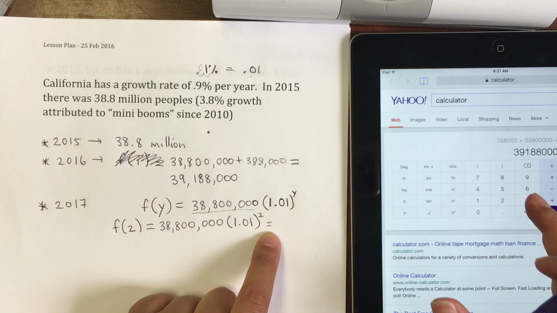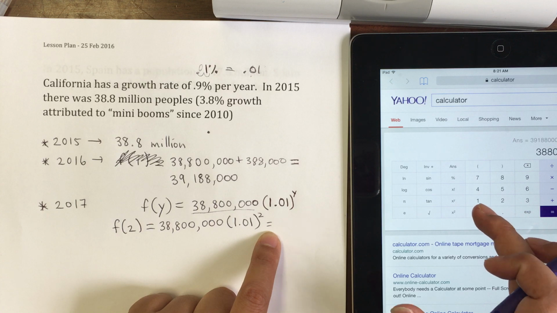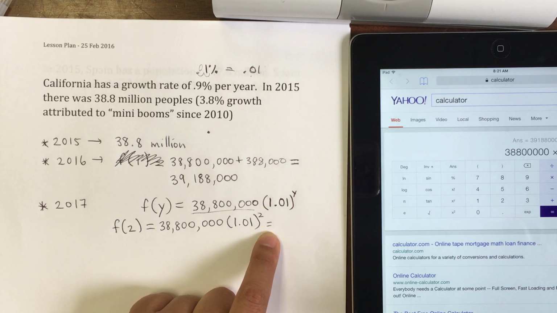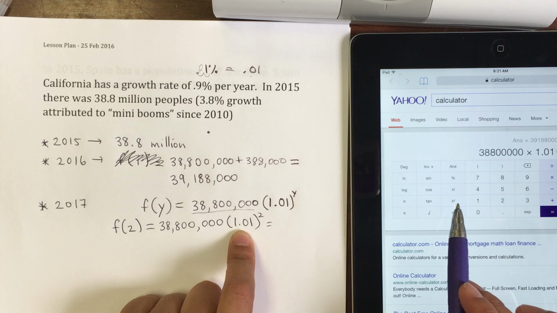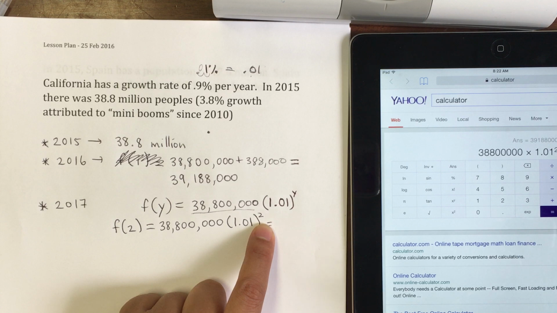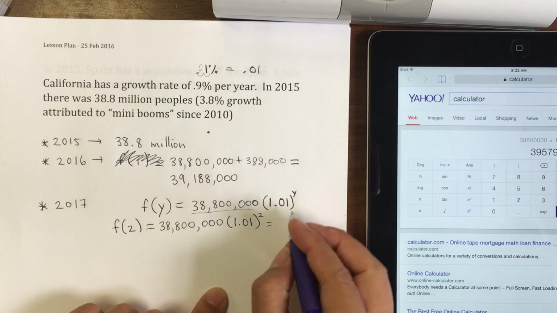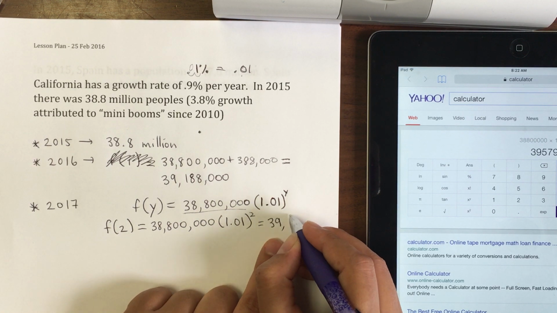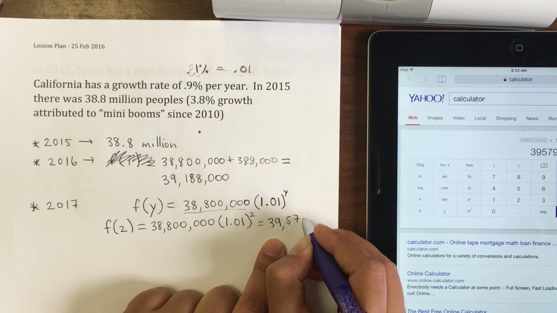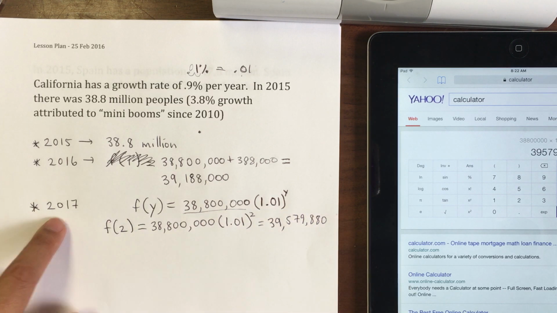And 38.8 million times 1.01 to the power of 2, because it's 2 years, so the population would be 39,579,880 people in 2017, okay?